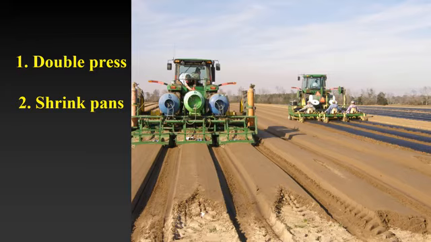What are some opportunities to do that? Number one, consider double pressing. Here's an example of the first operation followed by the second operation. Both have pans. A second opportunity, you can take pan 1, make it a 34 by say 10 inch pan, and then you can follow with a second pan, say 32 inch by 8 inch pan, and compress that bed and make it more firm. Of course, they're just examples. You would have to develop the bed shape and size that you want.